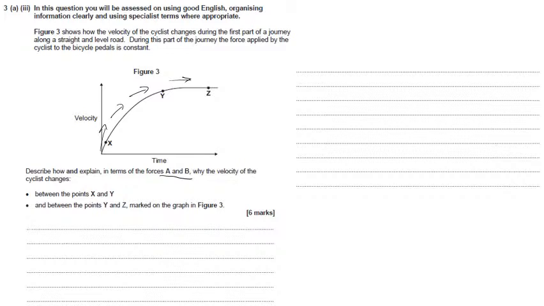So between x and y, the acceleration is decreasing. And this is because the cyclist is getting faster and air resistance is increasing. So we can say at x, force A is greater than force B. Because the push from the pedals is greater than the resistance forces against it. Because we have an unbalanced force, the cyclist accelerates.